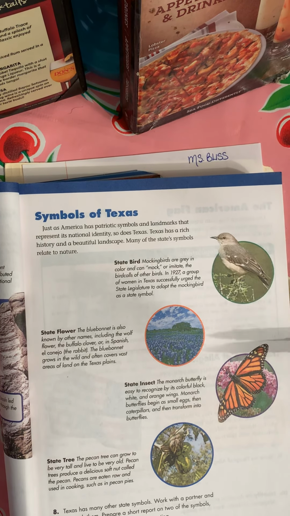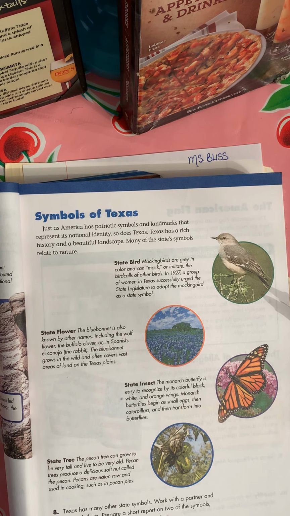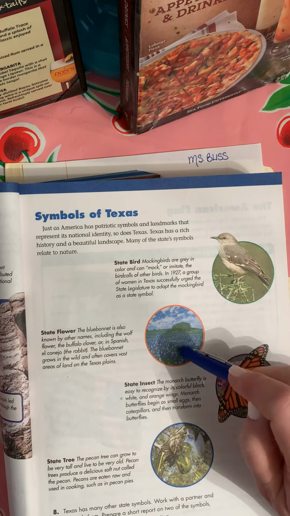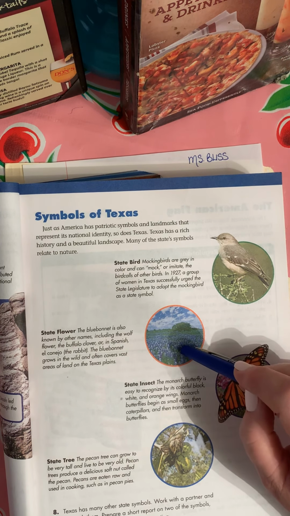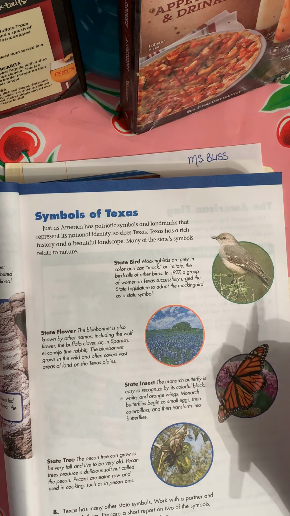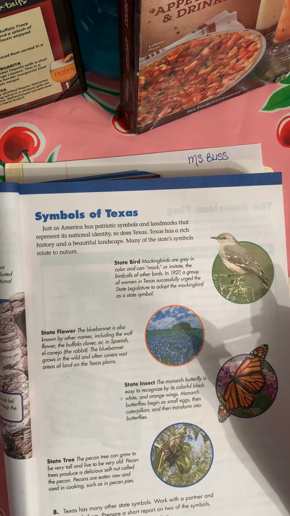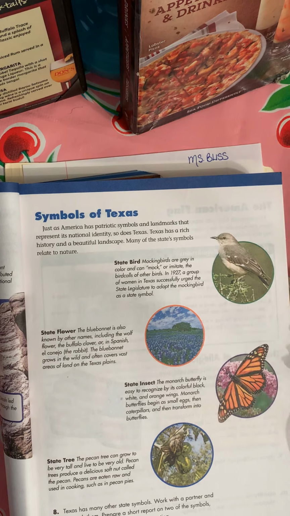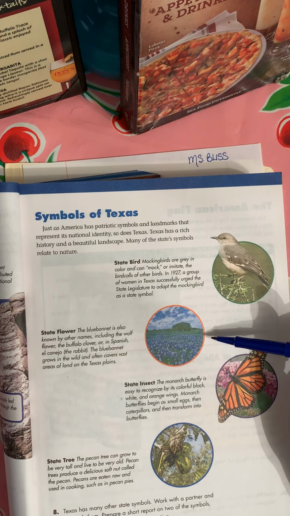The mockingbirds are gray in color and can mock or imitate the bird calls of other birds. In 1927, a group of women in Texas successfully urged the state legislature to adopt the mockingbird as a state symbol. Okay, the state flower, I think most of us already know, that's the bluebonnet, also known by other names including the wolf flower, the buffalo clover, or in Spanish, el conejo, the rabbit. The bluebonnet grows in the wild and often covers vast areas of land on the Texas plains. So beautiful. I know Lady Bird Johnson.